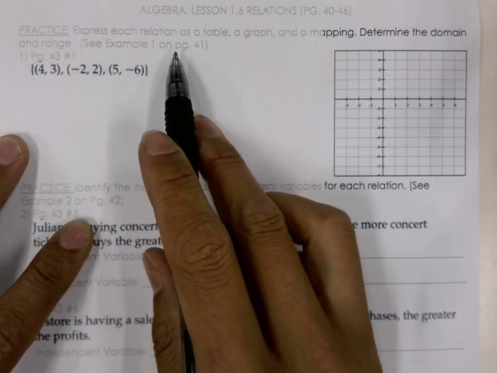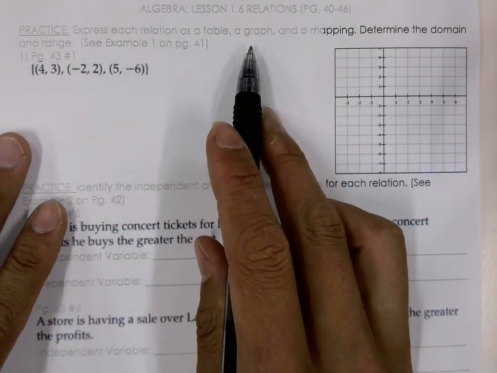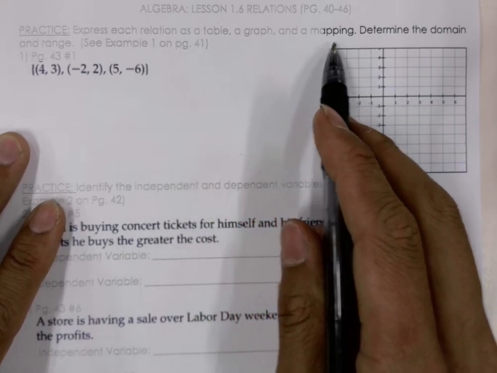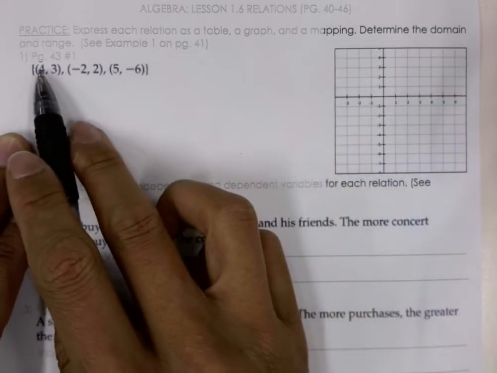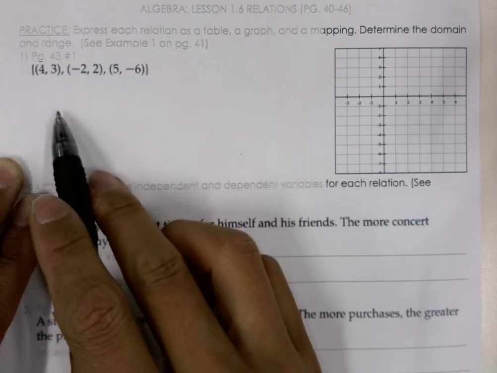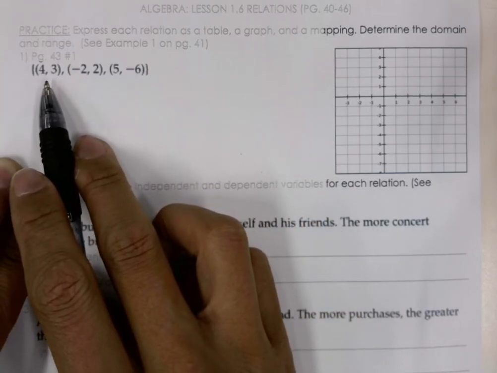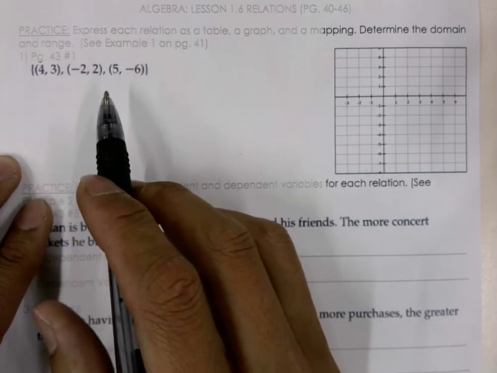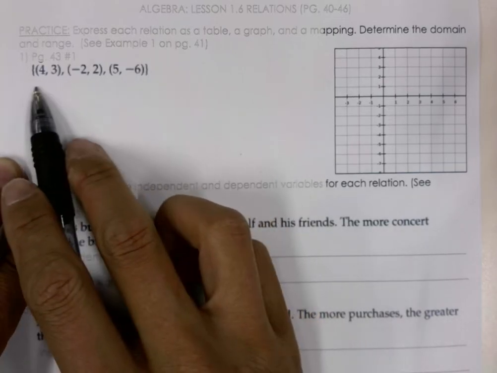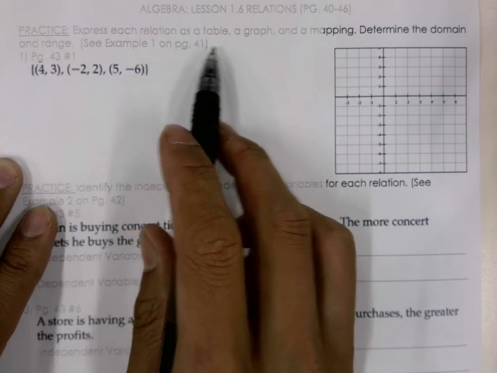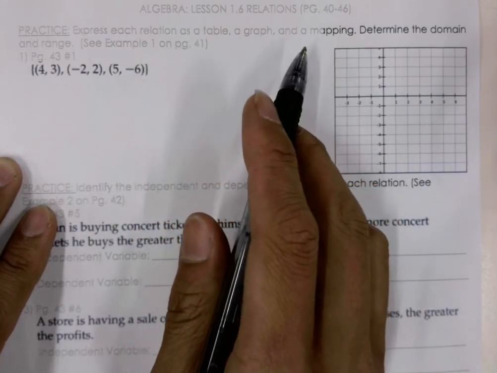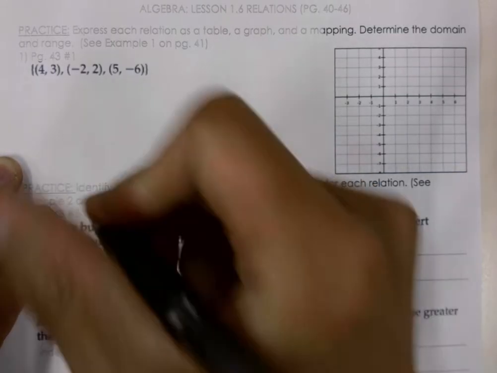Express each relation as a table, a graph, and a mapping. Determine the domain and range. So here is our relation as a series of ordered pairs, and we are to express this relation as a table, graph, and mapping. So let's start with a table.